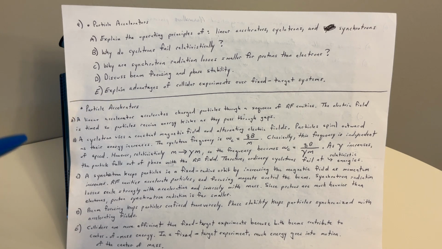So particle accelerator problem. Part A, a linear accelerator accelerates charged particles through a sequence of RF cavities. The electric field is timed so particles receive energy kicks as they pass through gaps. Okay, moving along here with the cyclotrons.